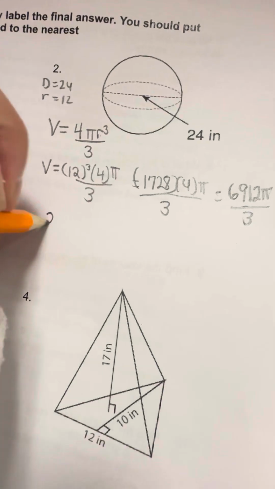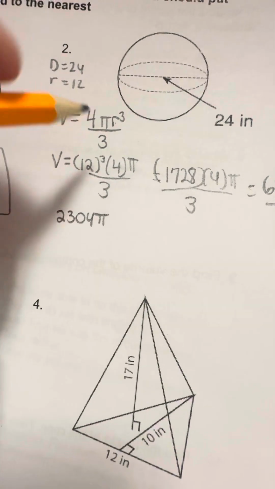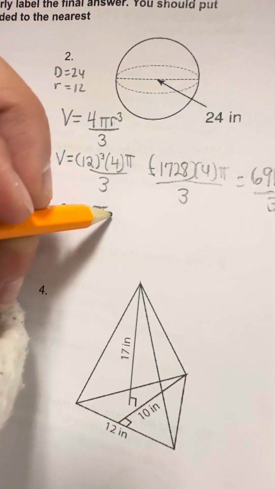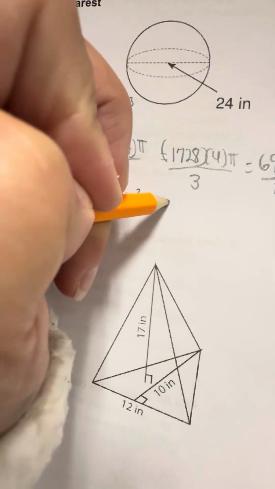So it's going to be 2,304 and then we're going to throw the pi symbol after it. It's going to be inches cubed for the exact. And so that's my exact answer.